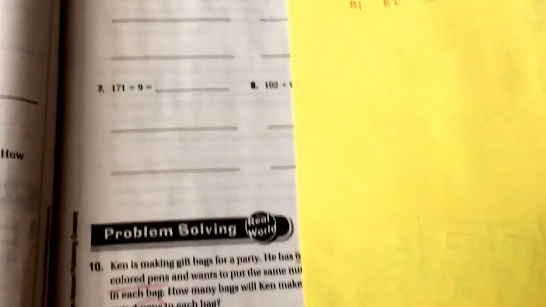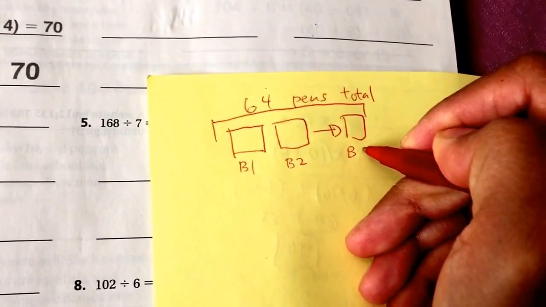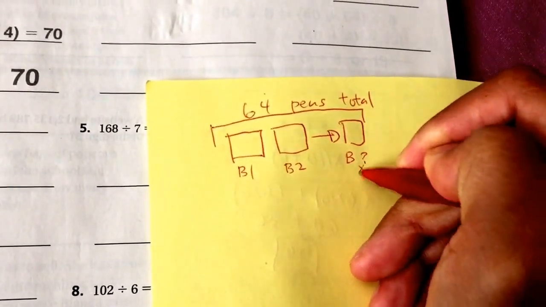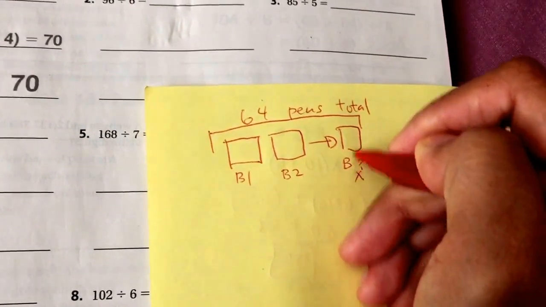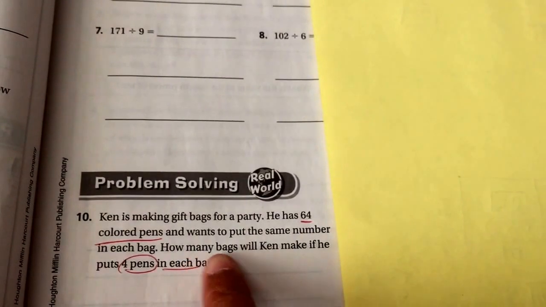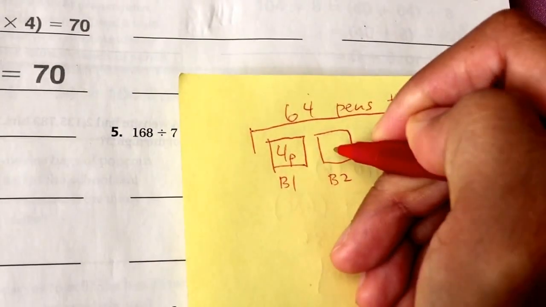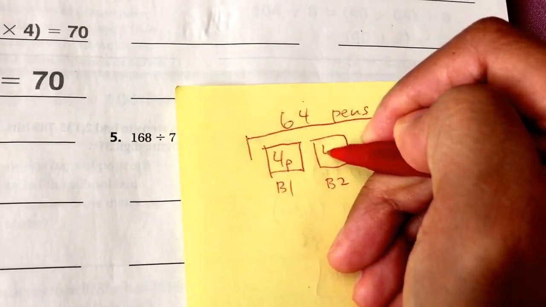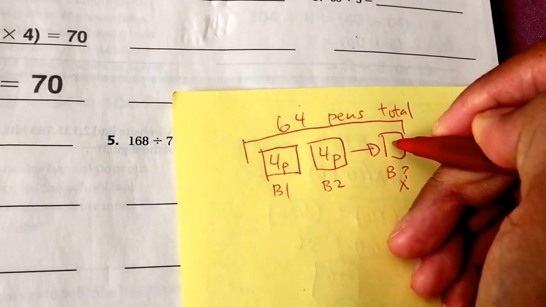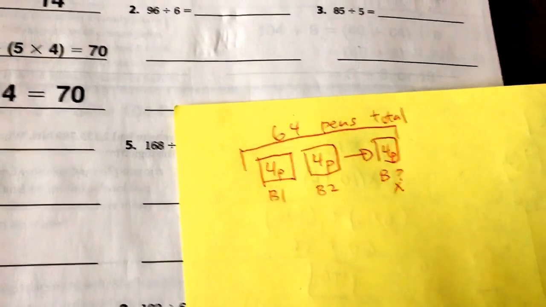Now here it says, how many bags will Ken make if he puts 4 pens in each bag? That's telling you, this is bag, I don't know. This is your X. This is what you're trying to find out. You don't know what bag number this is. But you do know that inside the first bag, in bag 1, he's putting 4 pens. In the second bag, he wants to be fair to all his guests, so he's going to put 4 pens. In the last bag, I don't know how many bags you'll need, but it'll be 4 pens.